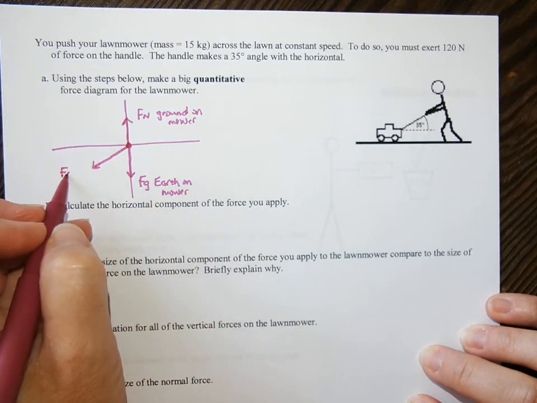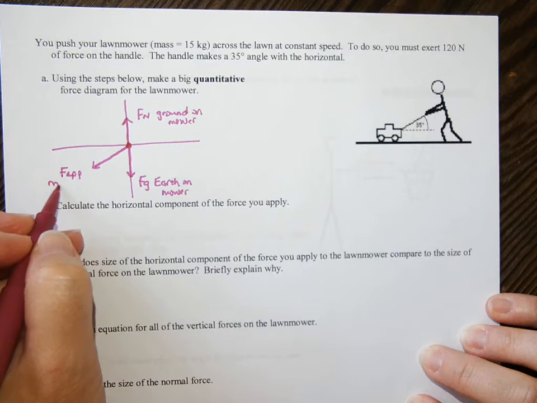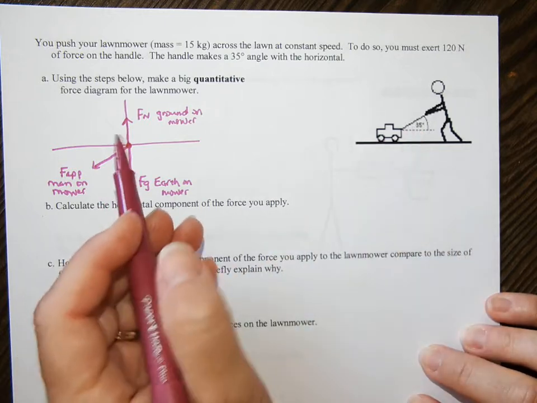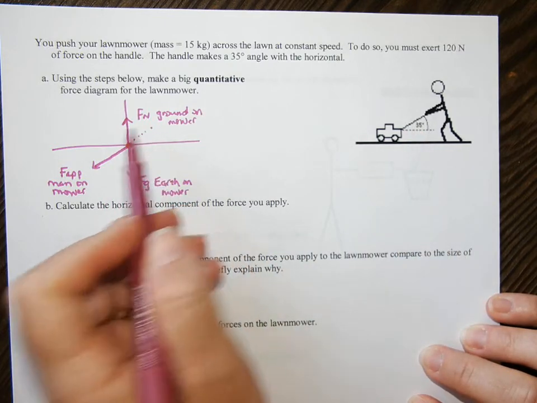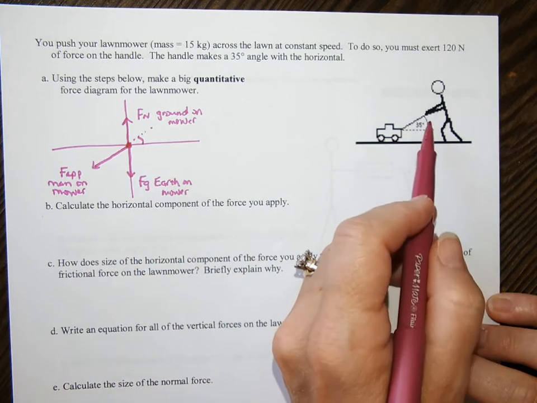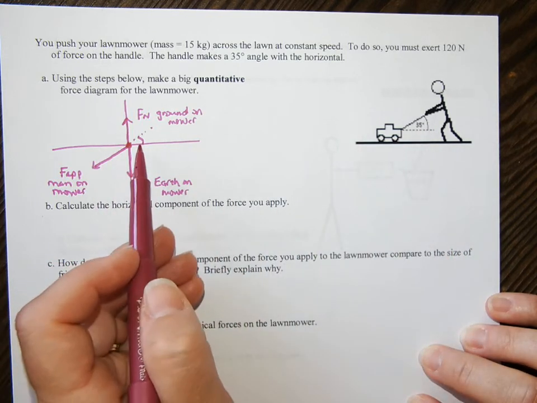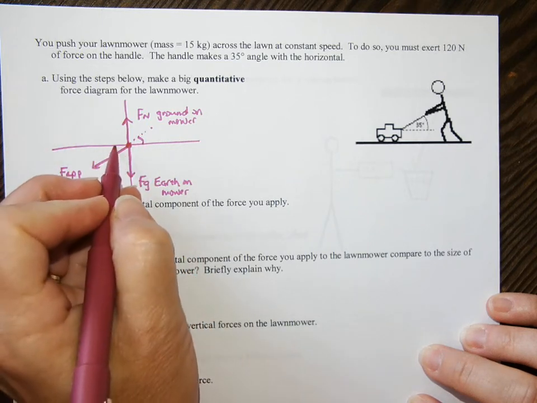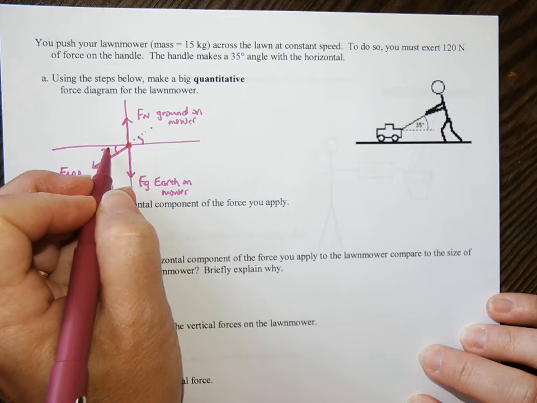I'm going to just call that F applied, man on mower. And that 35-degree angle, if you think about it, that's 35 degrees there, which matches that 35-degree angle. And so in geometry, those opposite angles are congruent. So that's my 35-degree angle right there.